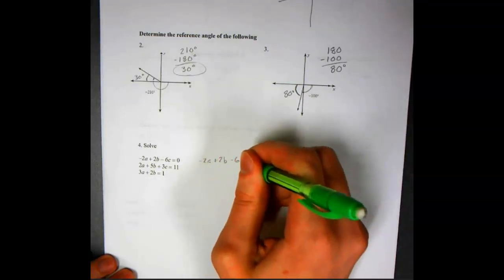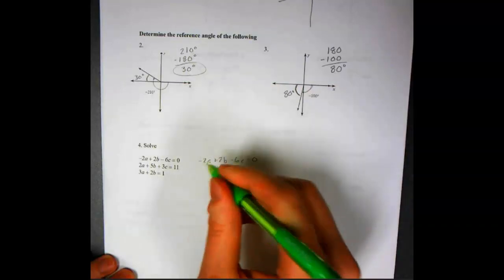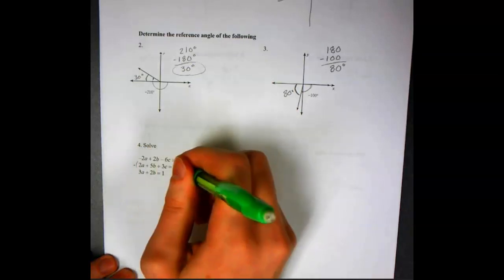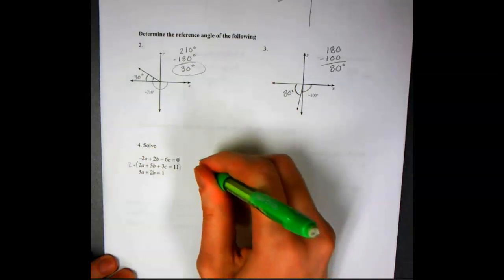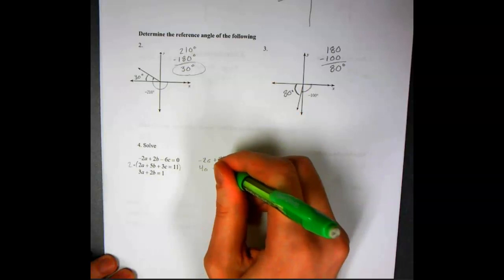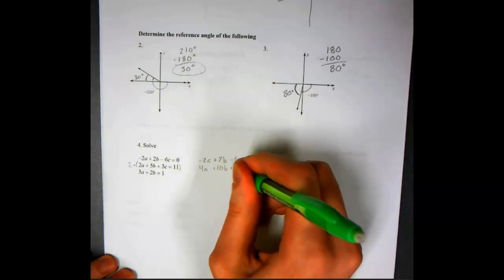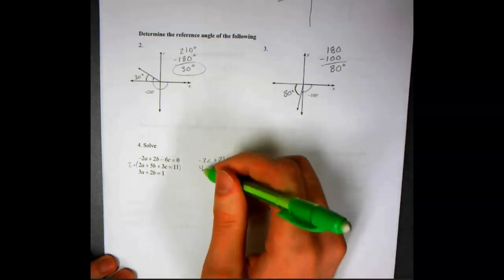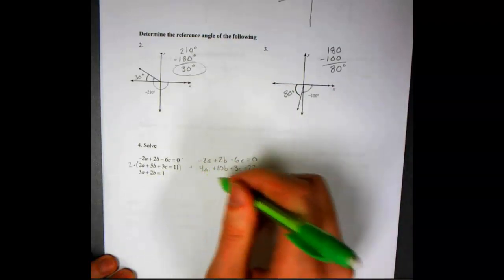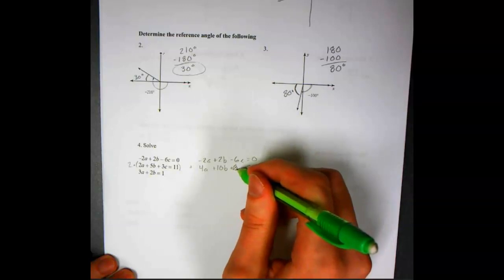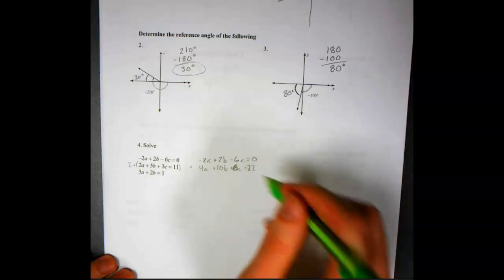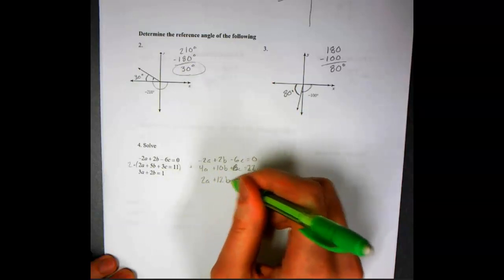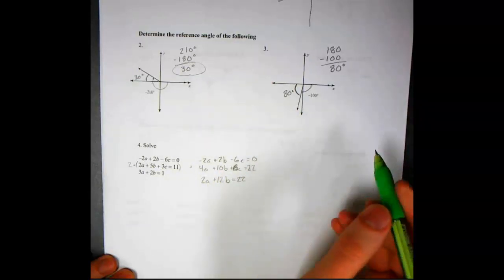by keeping the first one the same and multiplying the second one by 2. And then just adding those two lines together. So I'll get rid of our c's. We'll have 2a plus 12b equals 22.